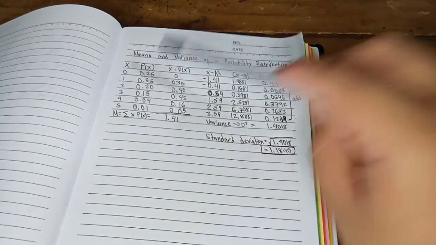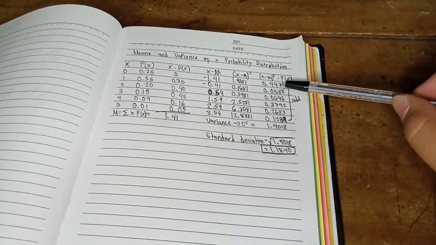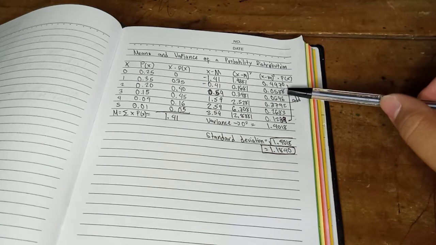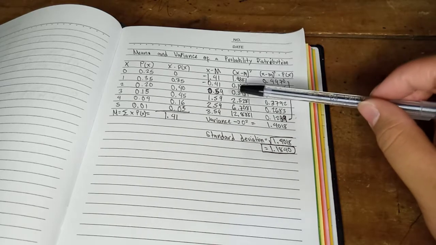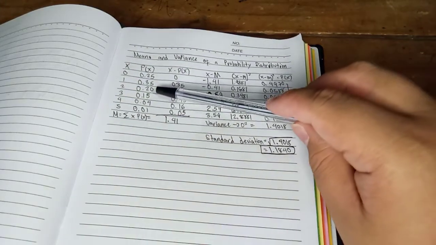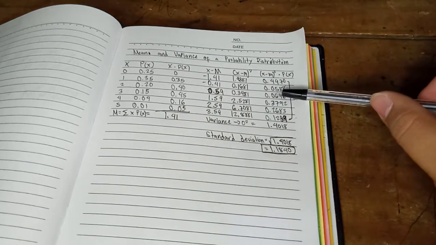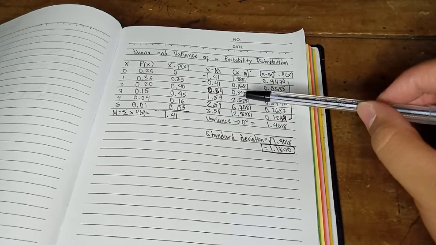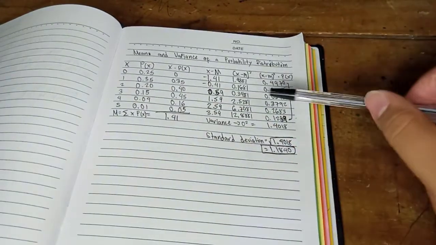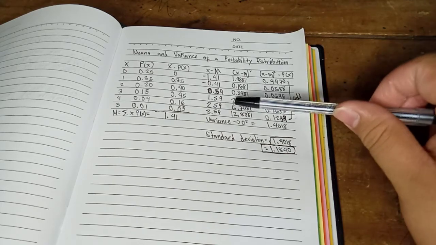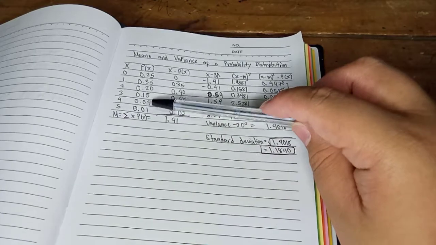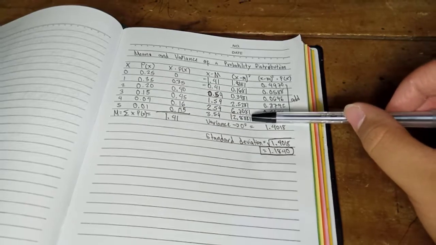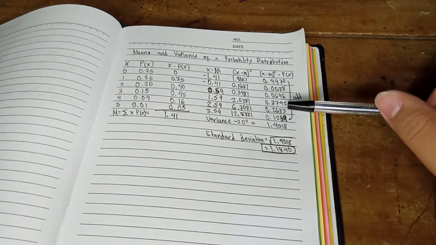Here, to get this, we are just going to multiply this column by this column. 1.9881 times 0.25 is equal to 0.4970. 0.1681 times 0.35 is equal to 0.0588. 0.3481 times 0.20 is 0.0696. 2.5281 times 0.15 is equal to 0.3792. 6.7081 times 0.04 is 0.2683. 12.8881 times 0.01 is 0.1289.